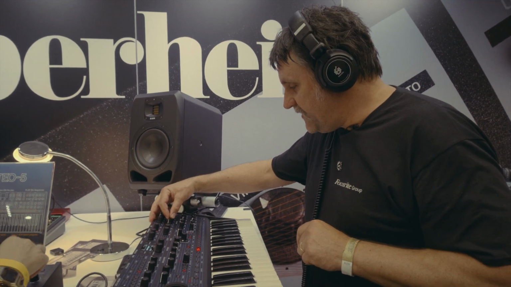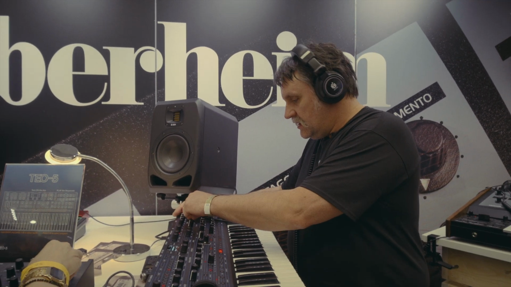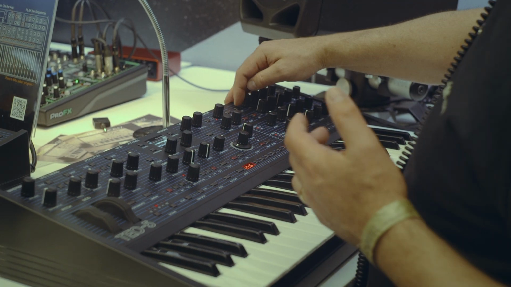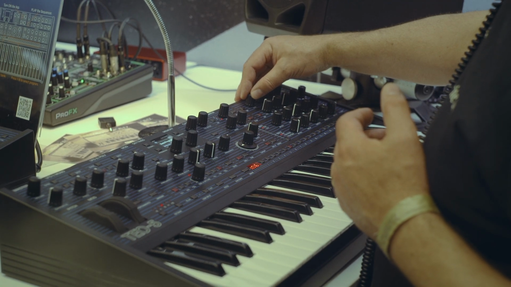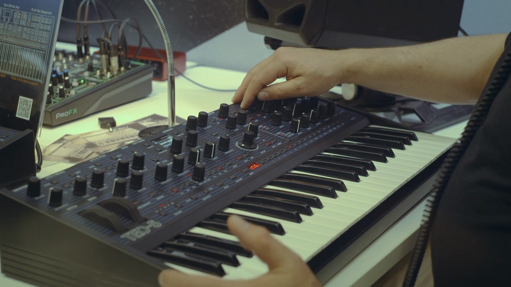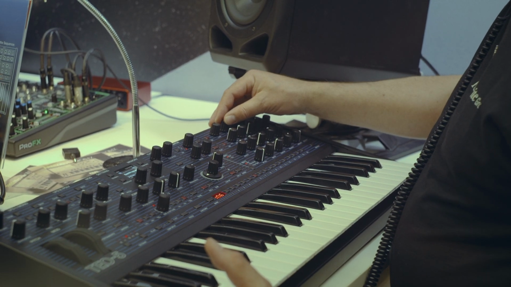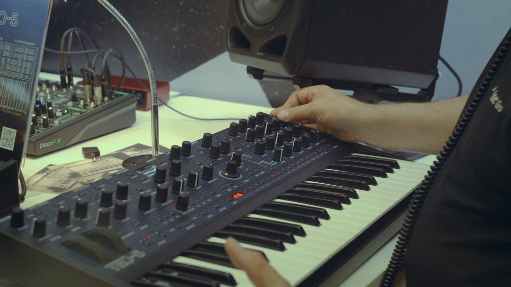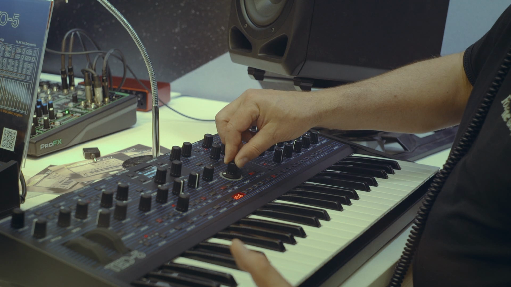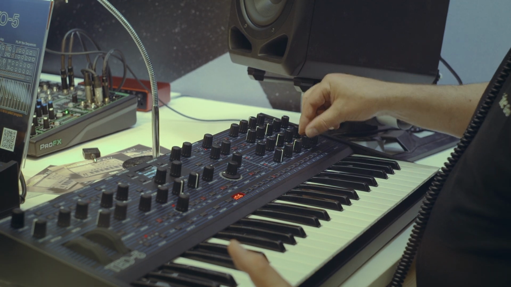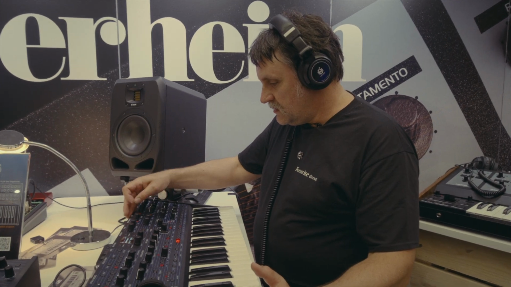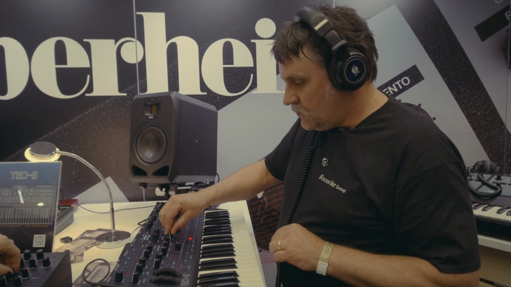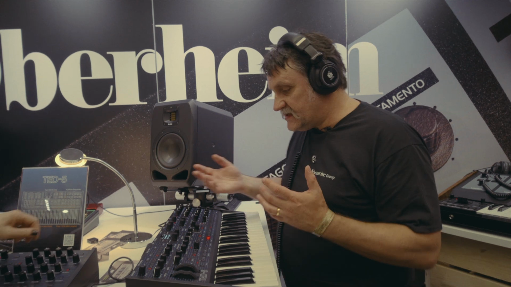Let's bring in a bit of reverb now. And yeah, on this I'm going to move to, I think one of the effects that I really enjoy working with is the ring mod on here. There we go. We can get nice and stereo with this as well.